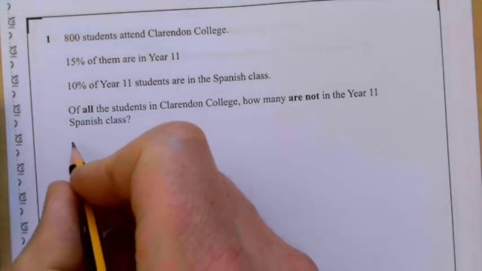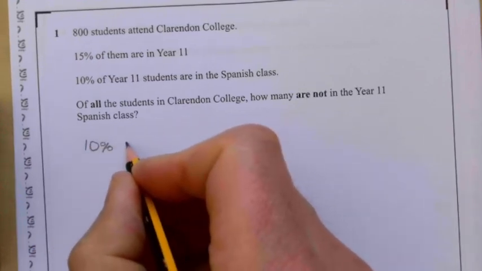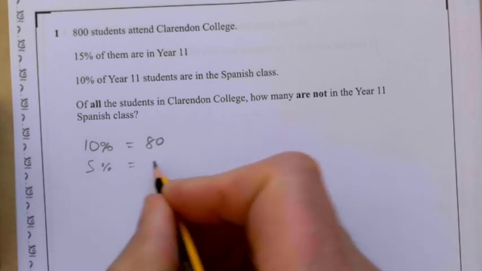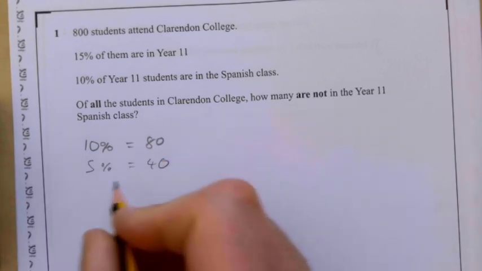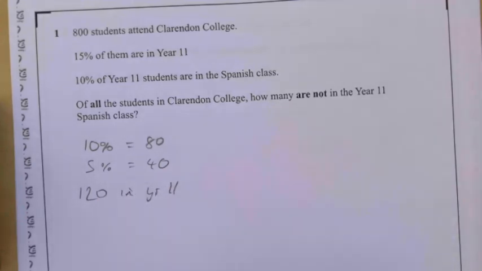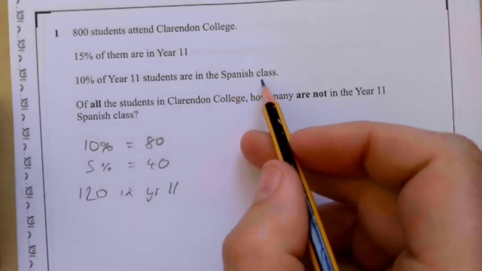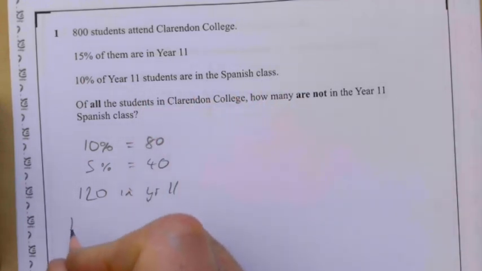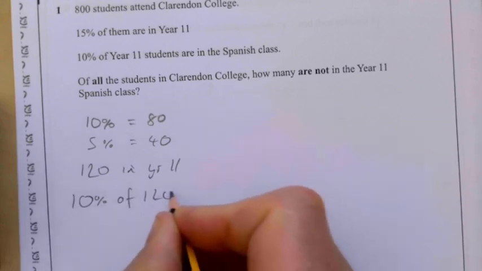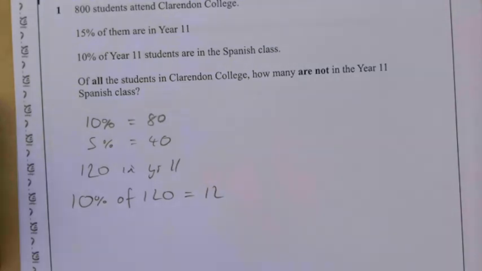So hopefully you can see, non-calculator obviously, so 10% would be 80, 5% it would be 40, so that means 120 are going to be in year 11. 10% of the year 11 students are in the Spanish class, so we want then 10% of 120, and that's obviously then equal to 12.